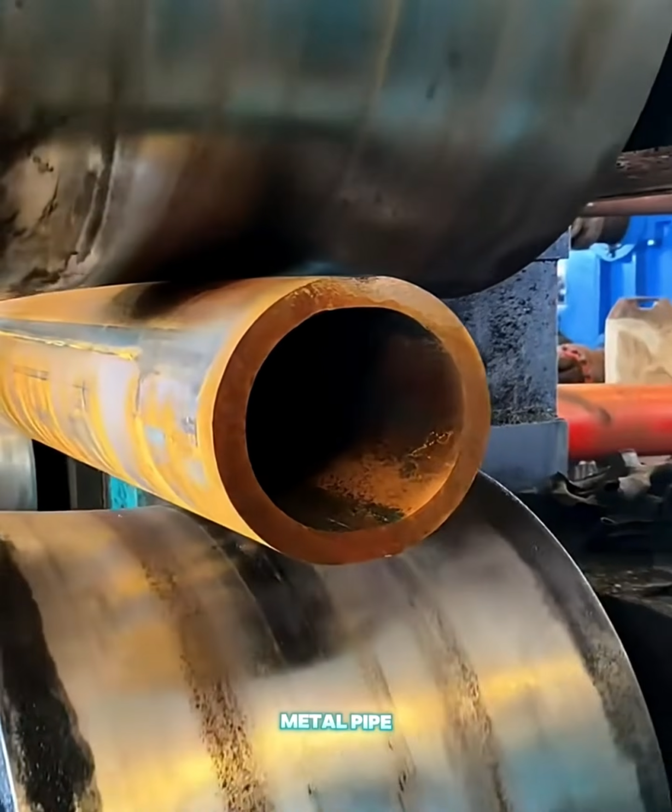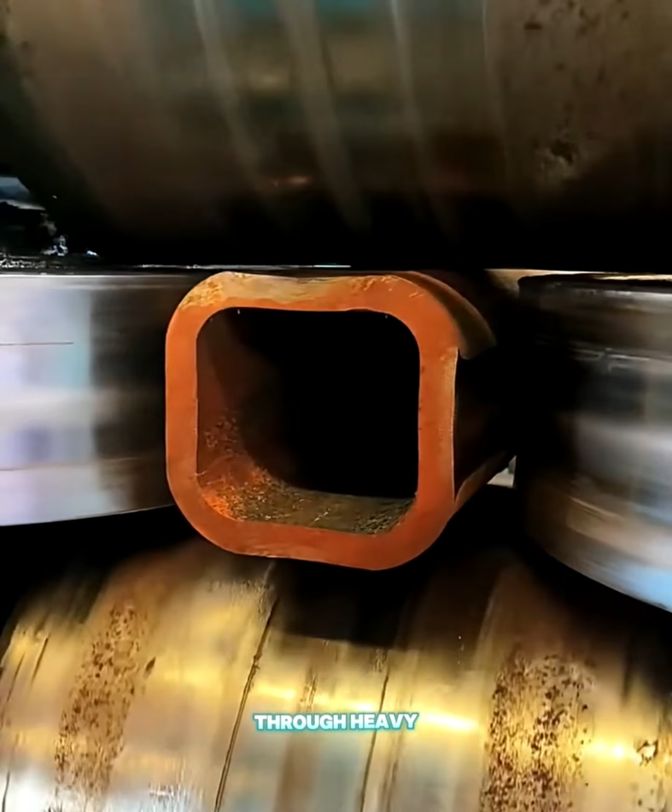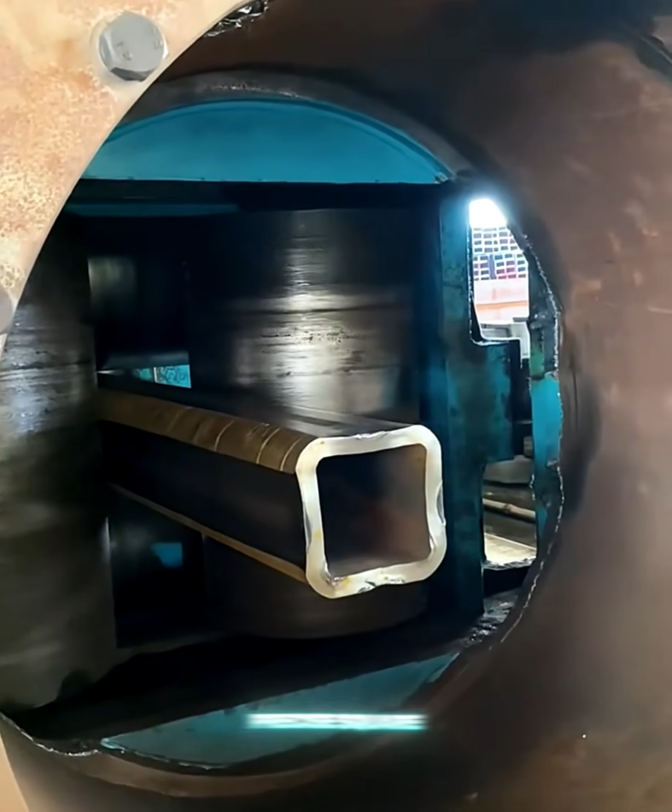How does a round metal pipe turn into a square one? It passes through heavy cylindrical rollers that press every side into a precise square shape.